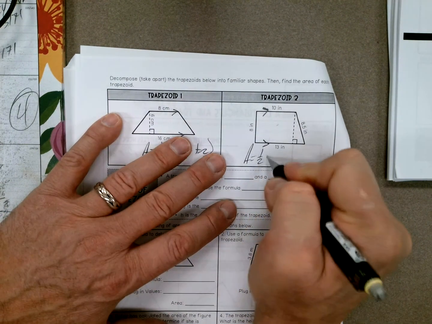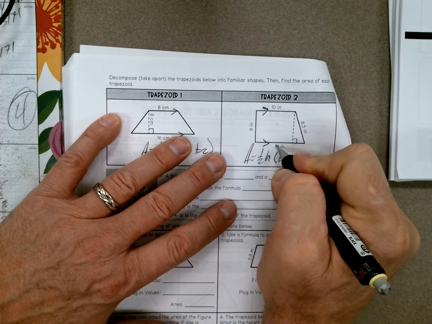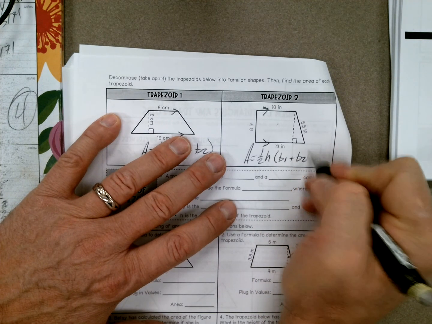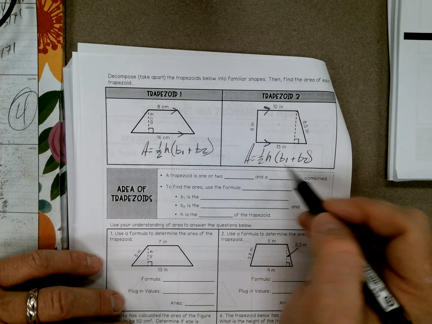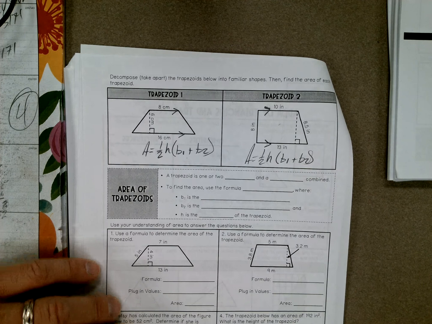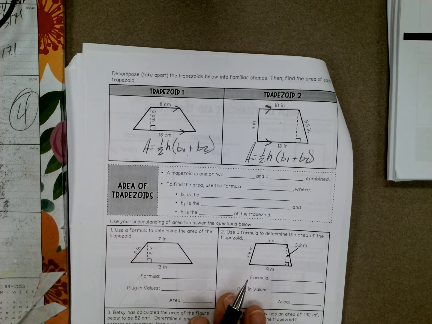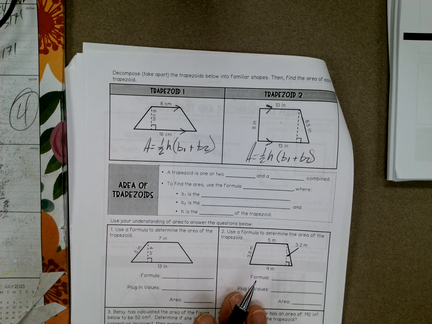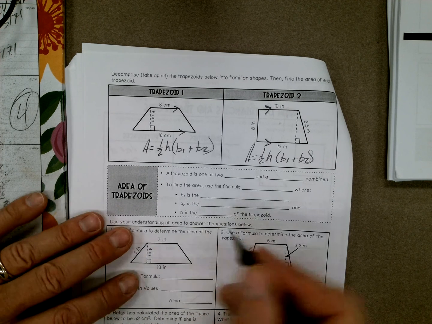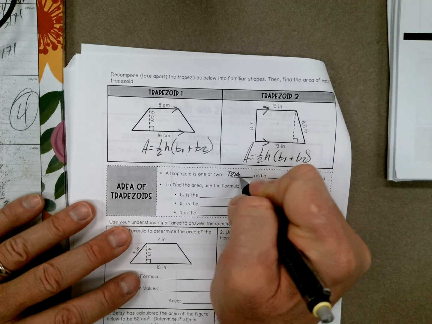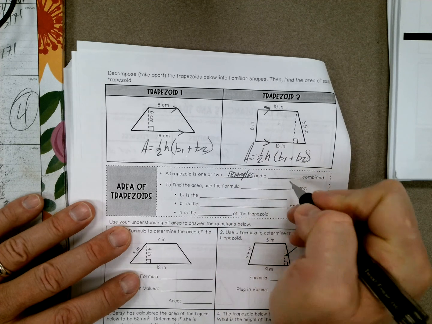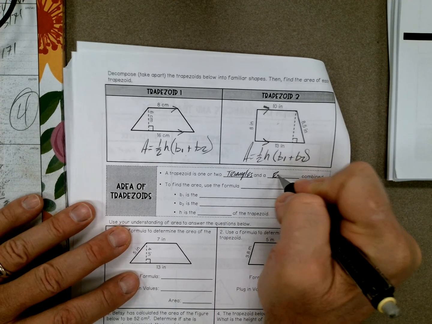Area equals 1/2 the height, base 1, which is 13, plus base 2, which is 10. Now, some people would ask, can I interchange that? Sure, it doesn't matter what numbers you put in where, as long as you put the numbers in. All right, let's define this thing. A trapezoid is one or two triangles and a rectangle.